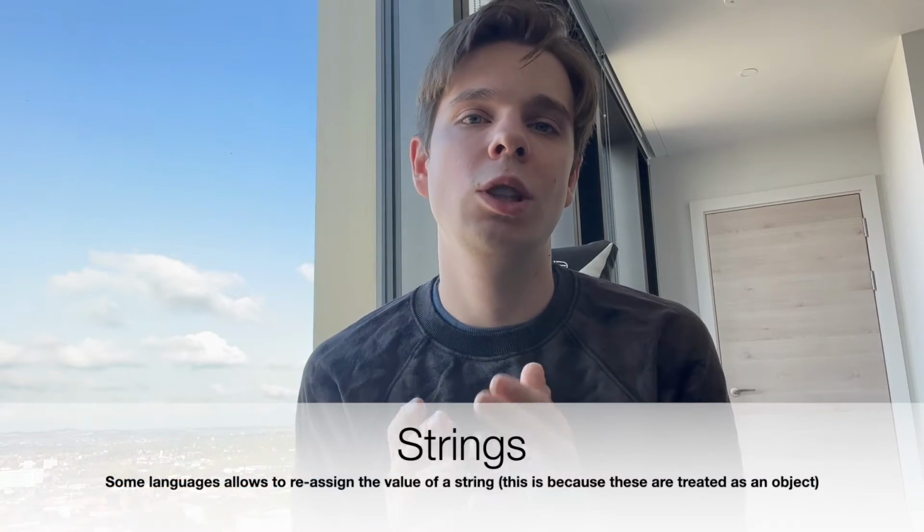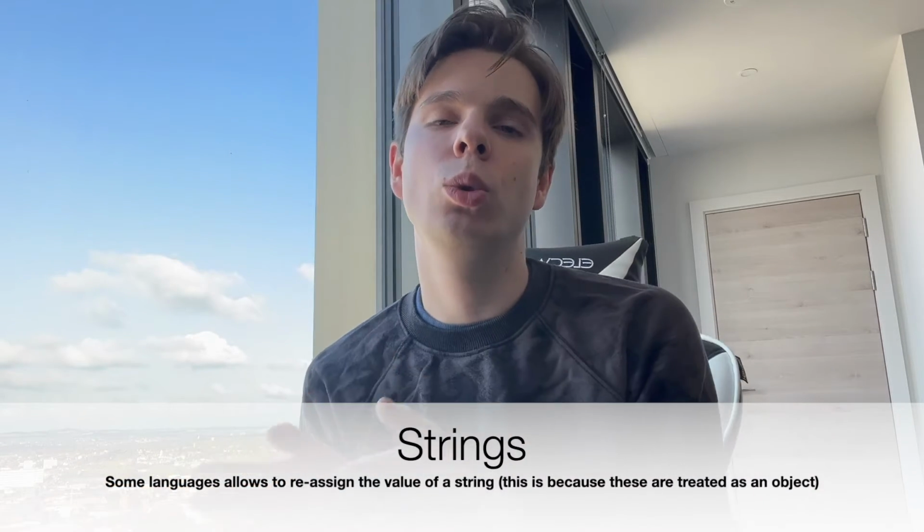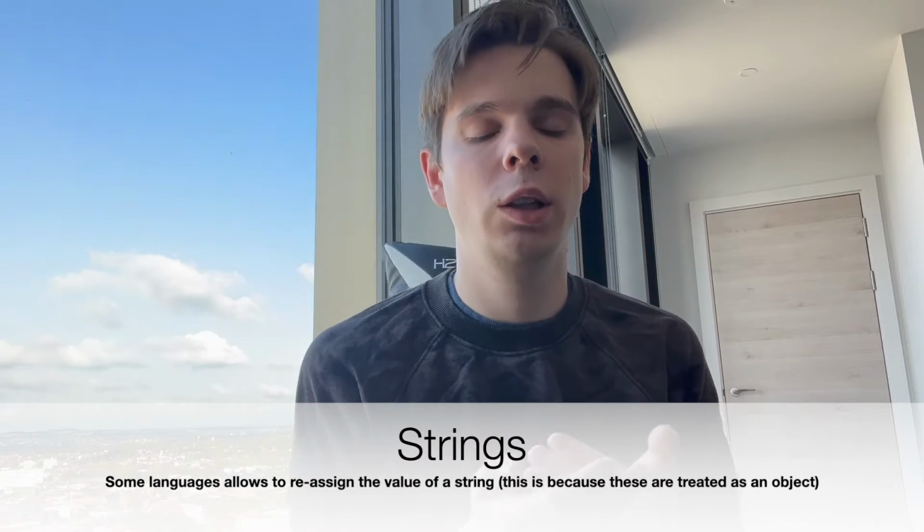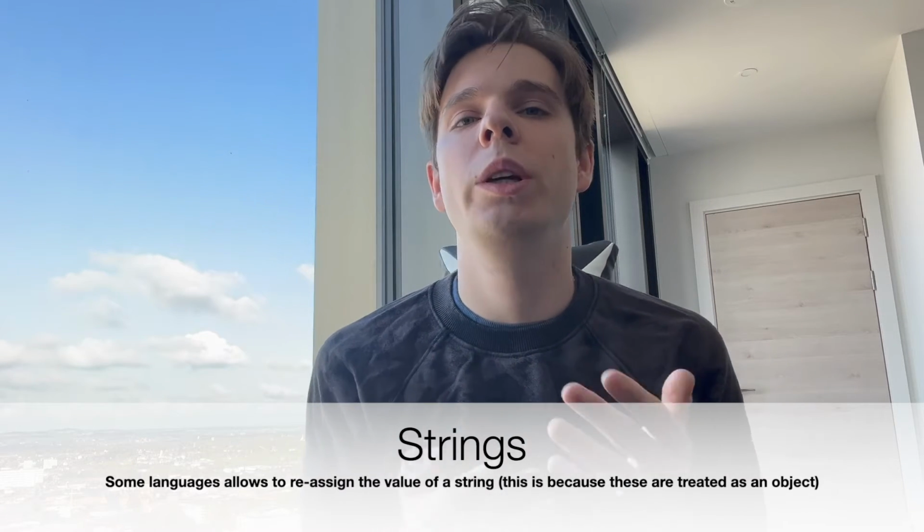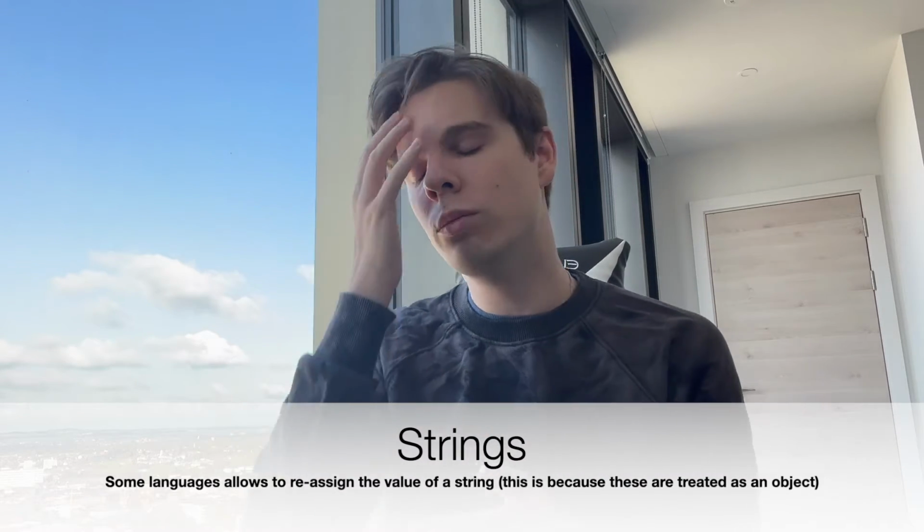Now, strings are immutable, which means once they are created, we cannot change them. This is an important part. For example, if you create a word, say PlayStation, and then you would like to change it to just say station, we cannot do that. We have to effectively create a new variable that will just say station.